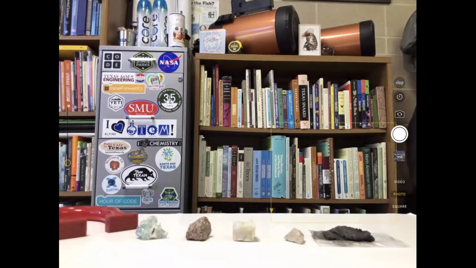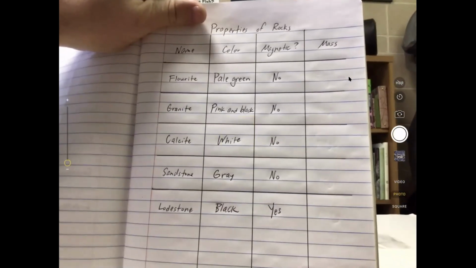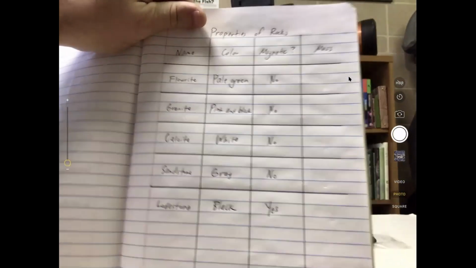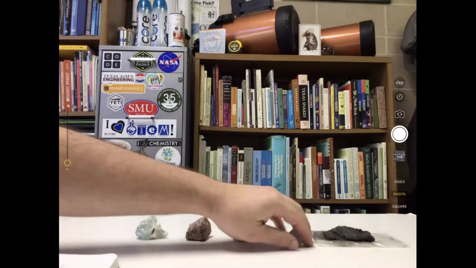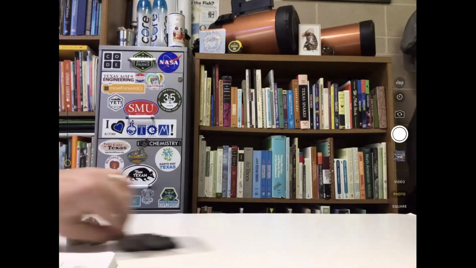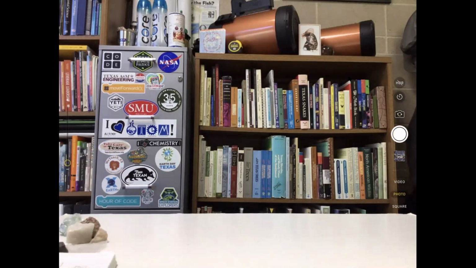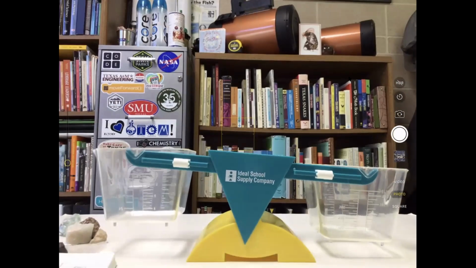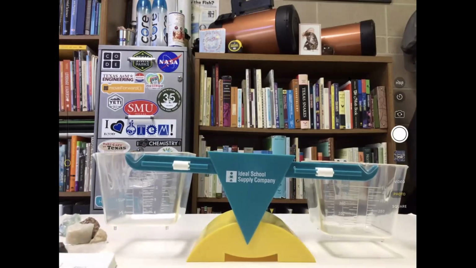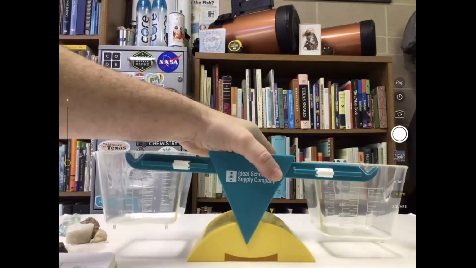So the first 4 were not magnetic, so I'm going to write no for those. And lodestone was magnetic. So there I've completed my column for the property of magnetism for these rocks. Now I've got to move everything out of the way here and bring out my last tool, which is a pan balance. And that is used for measuring the mass of different objects. So today we're going to measure the mass of some rocks.